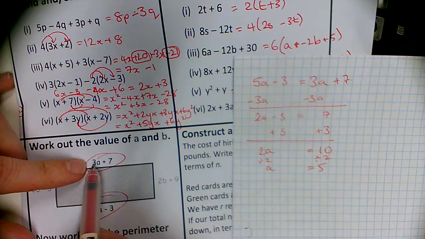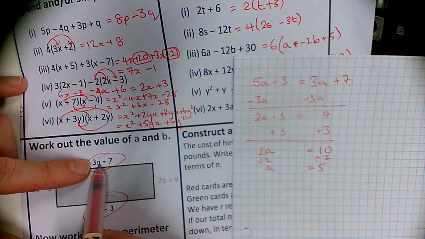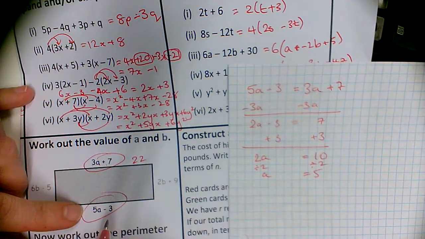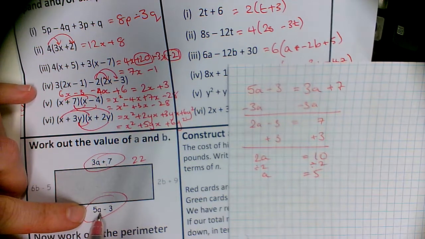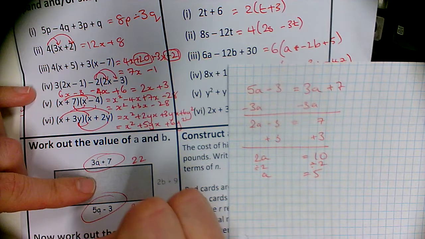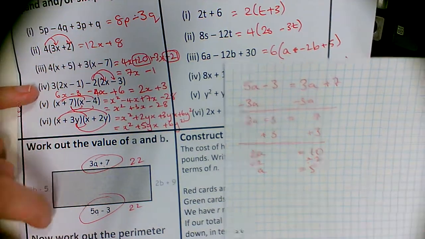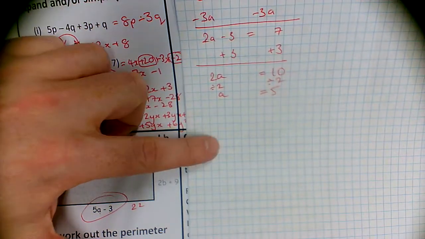So now if I know a is 5, 3 times 5 is 15, plus 7, this side's 22. Let's just check it with this one. 5 5s are 25, take 3. Yep, that's 22. So we've also got to do the same with b.